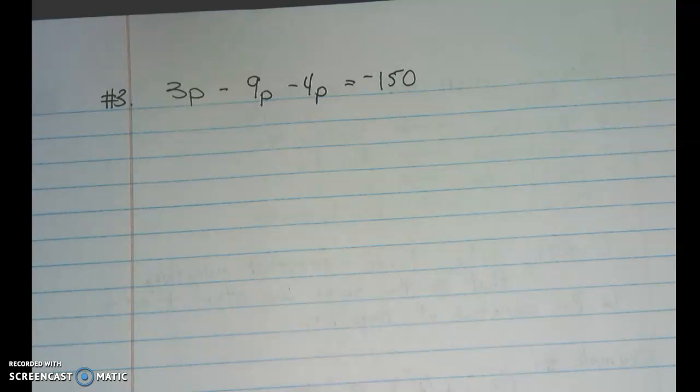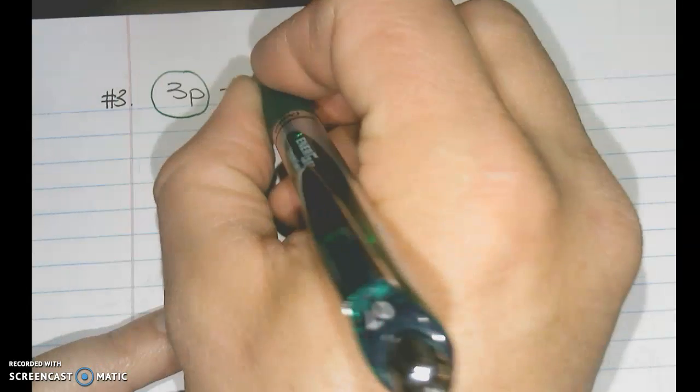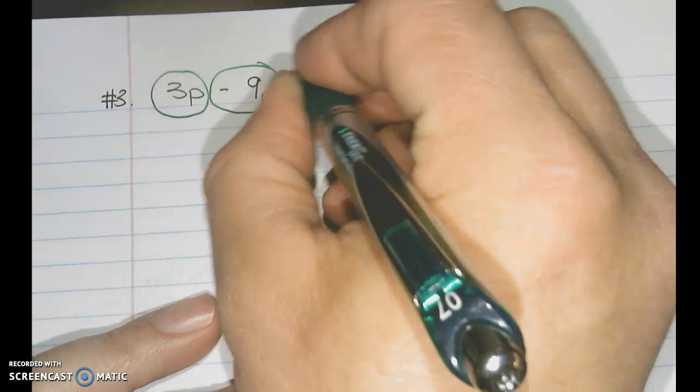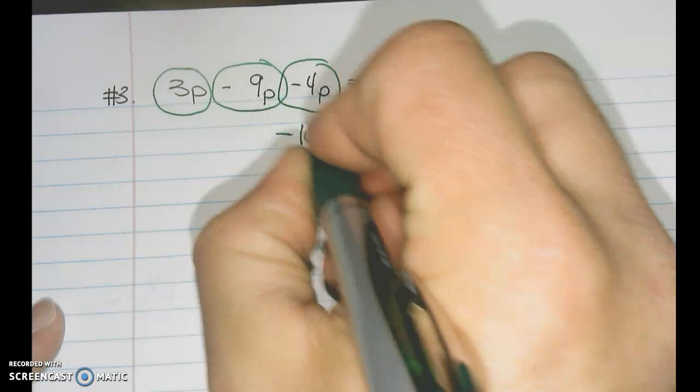Okay. So if I go through this and I just circle all the ones that have the p in it, what am I circling, guys? Yep, we're circling all of them. Okay. So we're going to go with our calculator. We just go 3 minus 9, which would be negative 6, right? Negative 6 minus 4 would be negative 10p.